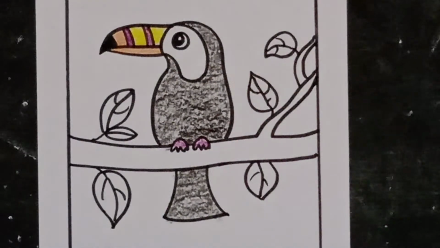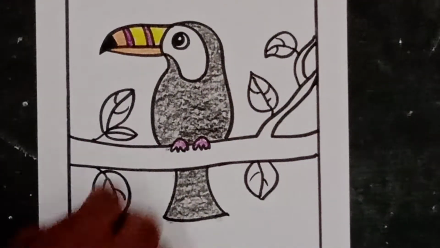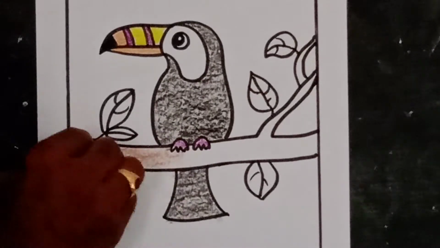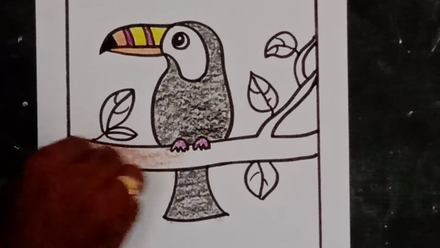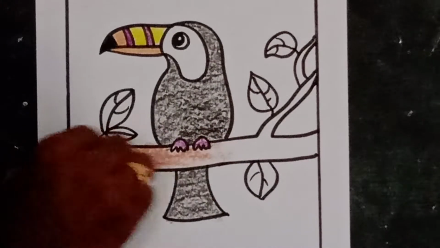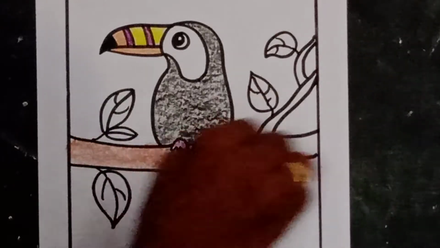Light green for the leaves and brown for this stem branch here. See, brown color. Try to fill very neatly without any white patches.